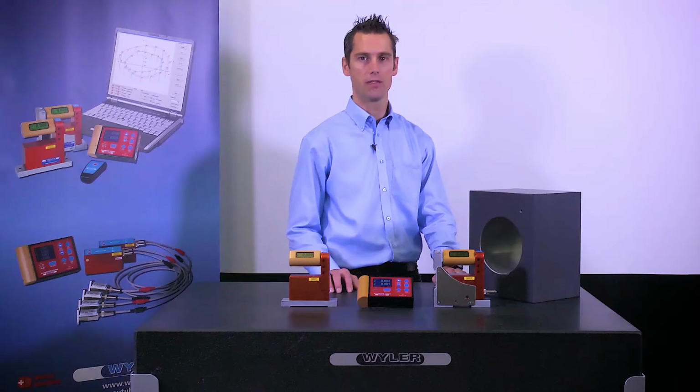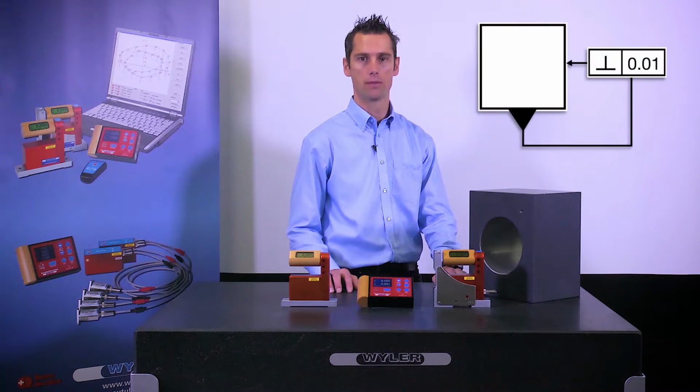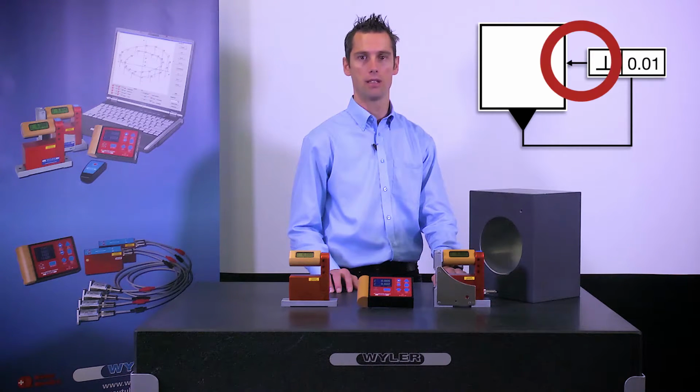This is the official symbol for perpendicularity. It is read as follows. The reference line is defined by the outward triangle, here the lower side. The side which has to be perpendicular to the reference is defined by an inward triangle, here the right-hand side.